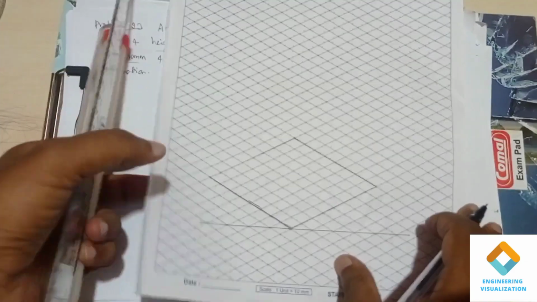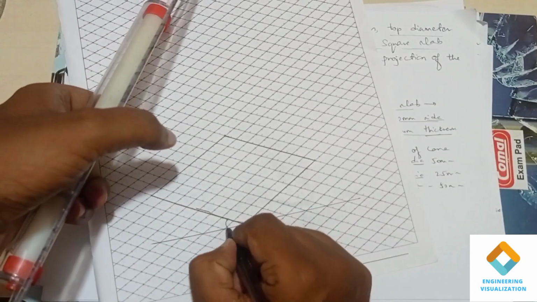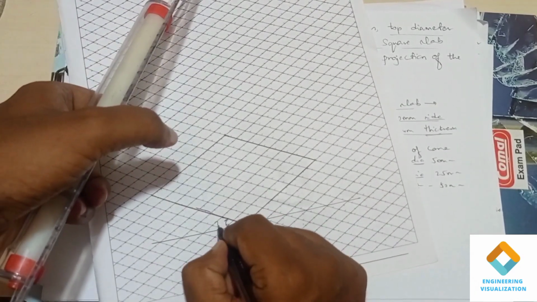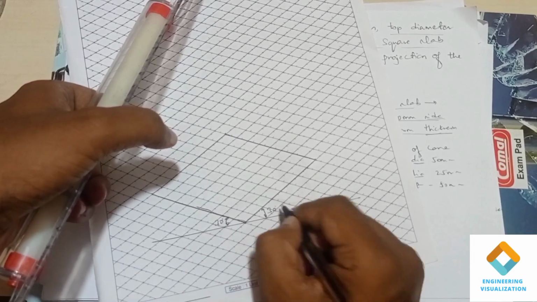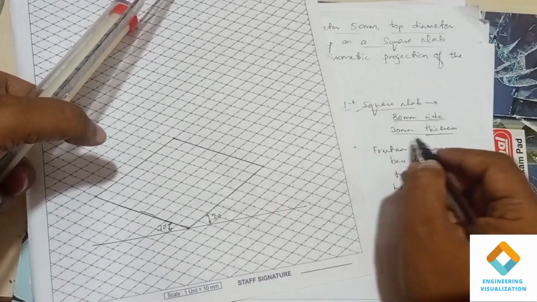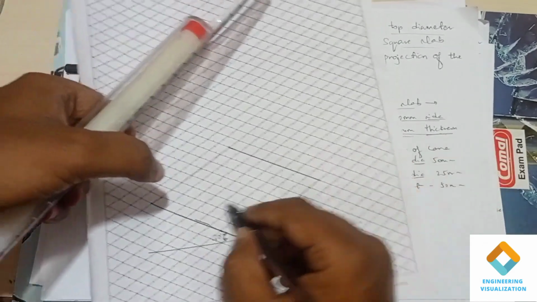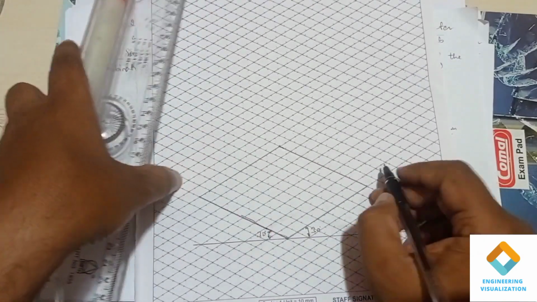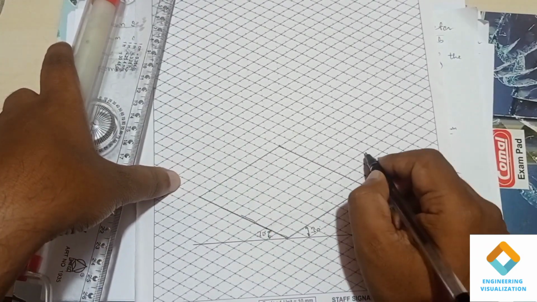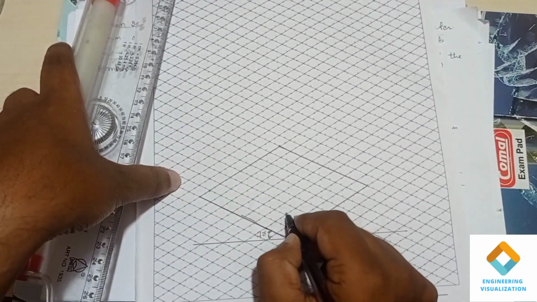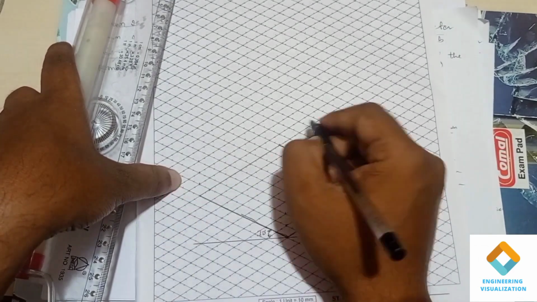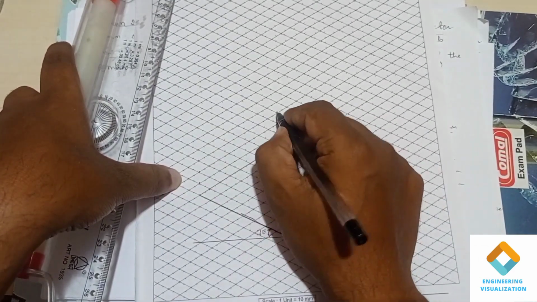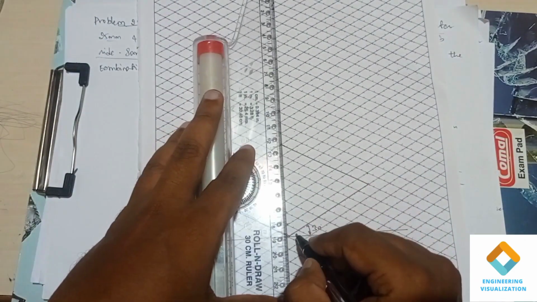Now we have to give the thickness for this box. You can see all these lines are at an angle of 30 degrees. Here the given thickness is 30, which means 3 boxes. We have to consider it as vertical height; thickness is nothing but height. You can mark 3 boxes here: 1, 2, 3. Here also 1, 2, 3. Draw the vertical lines here.